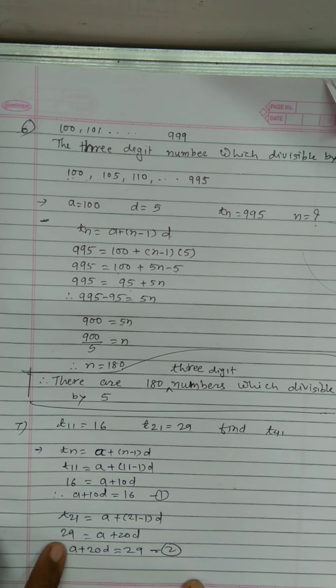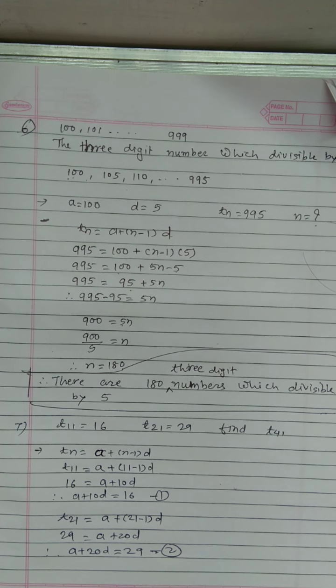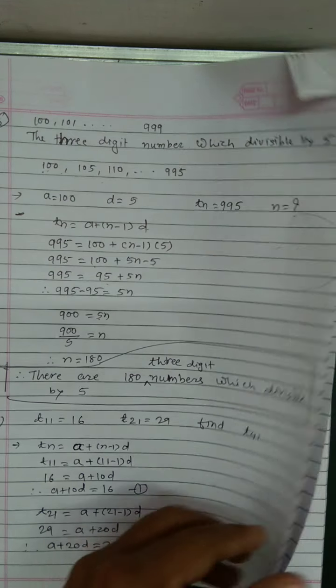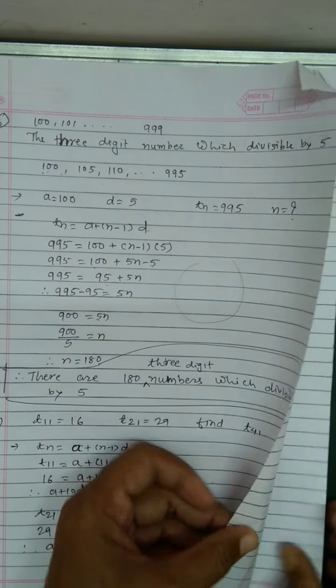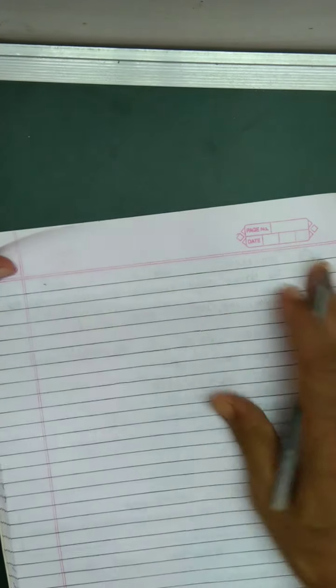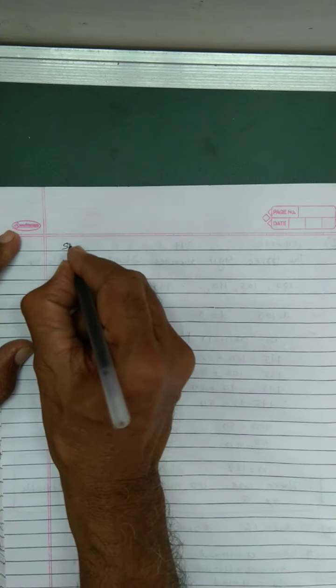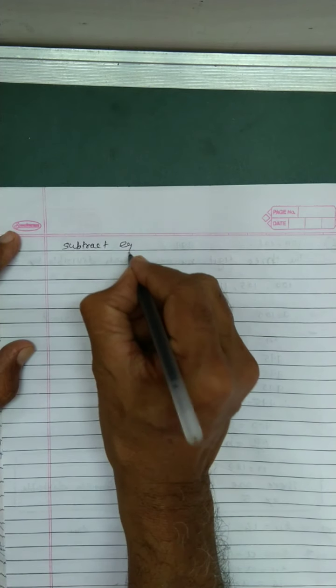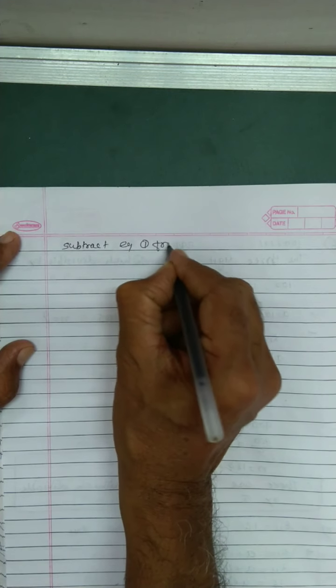Here the coefficients of A are the same, that means we have to subtract these two equations. We subtract equation 1 from 2.